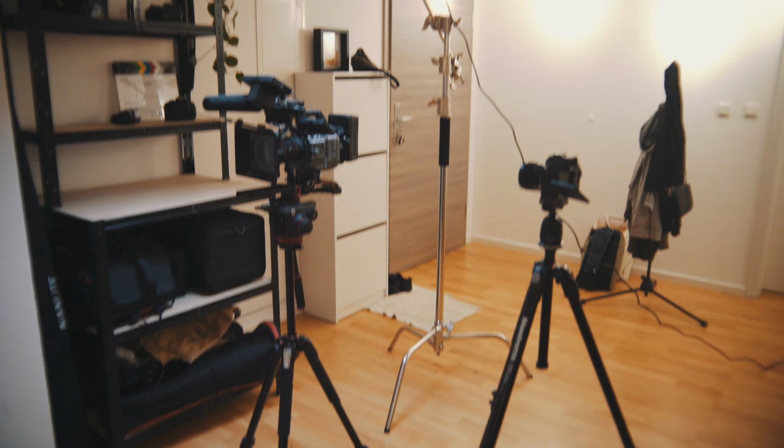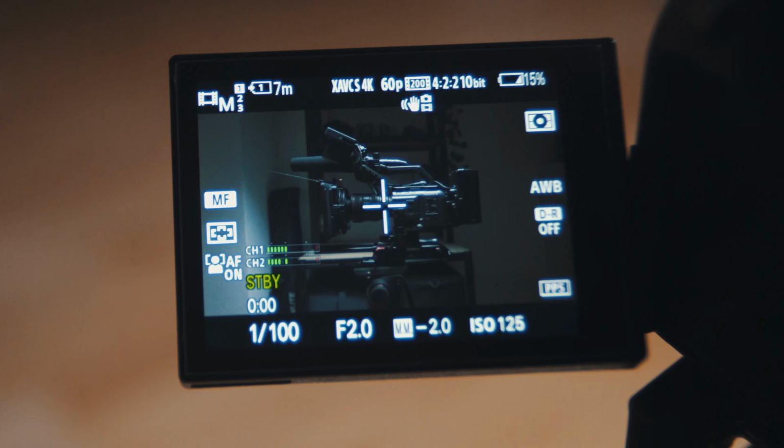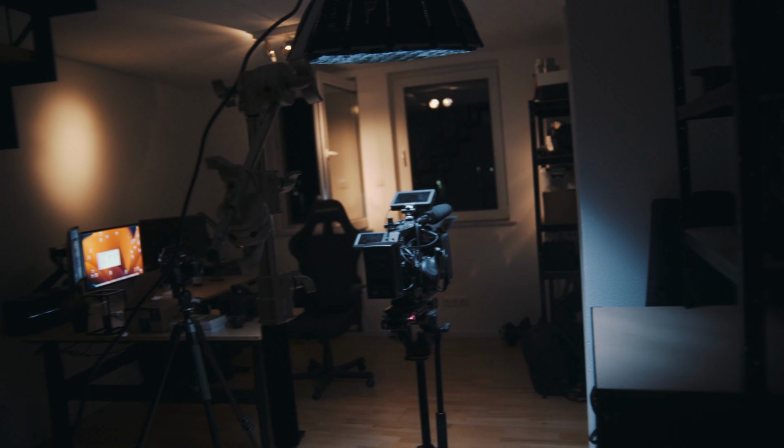So I put the light with the light dome on a C-stand to create a top-down lighting, which resulted in this shot, which I think is a huge upgrade and improvement from the first try. And of course, I think I don't have to mention we turned all the ceiling lights off for this.